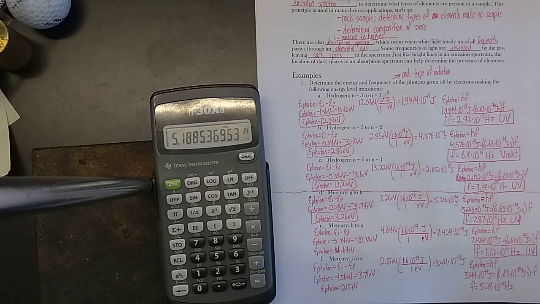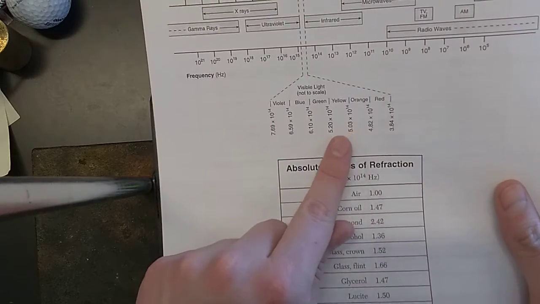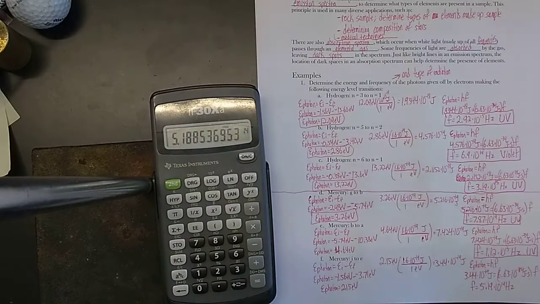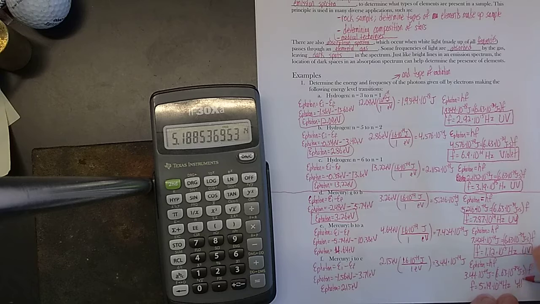Okay, last one, 5.19 times 10 to the 14th. We see that that's just inside the upper range for yellow, so it's kind of starting to look green. We would still classify this as yellow light.